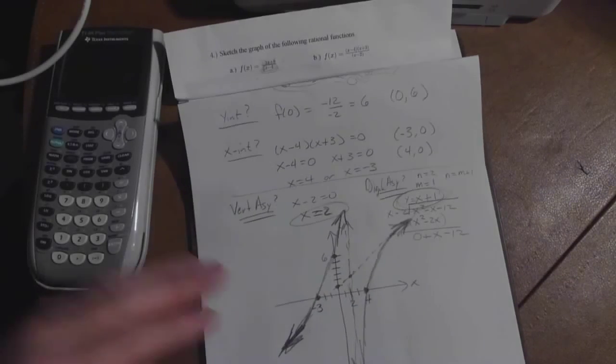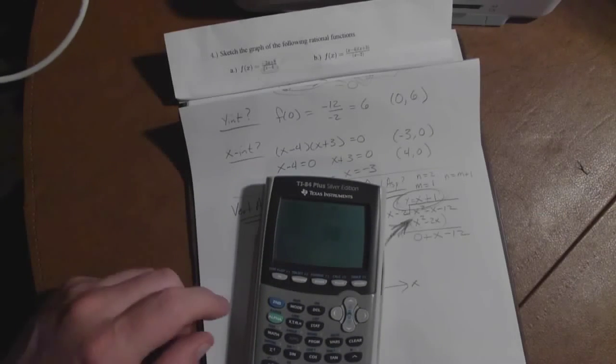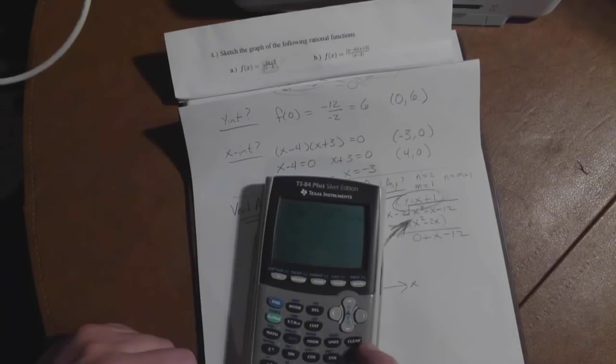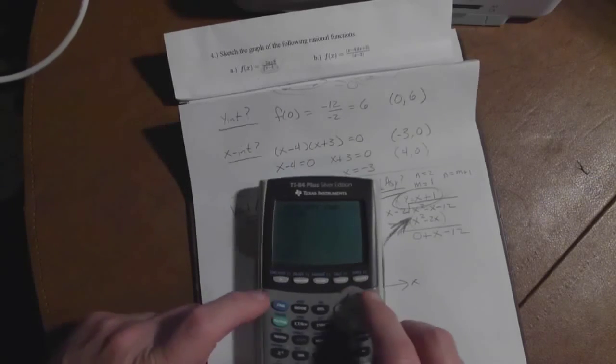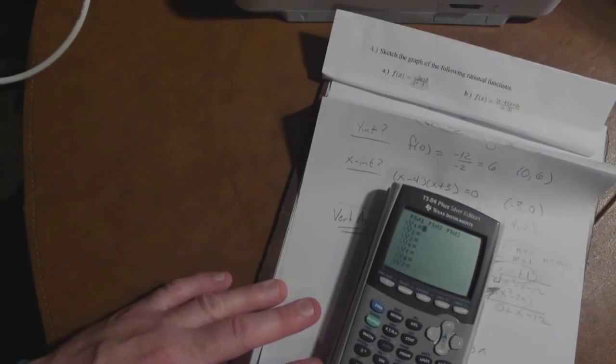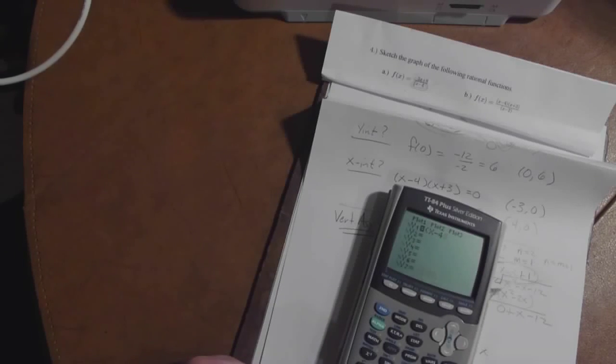Now, just to double check ourselves, we will go in underneath our menu in our calculator and consider graphing this rational function. This is y equals x minus 4 times the quantity x plus 3, all divided by the quantity x minus 2.